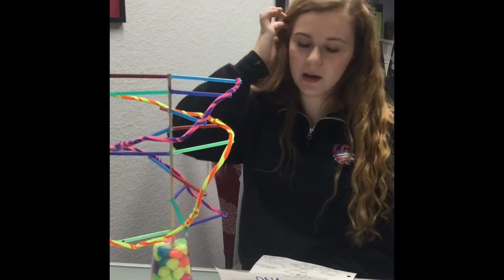Okay, so I'm going to be talking about DNA replication. There are 3 steps of DNA replication, and that is unwinding, pairing, and joining. So I'm going to go through and define all of those.